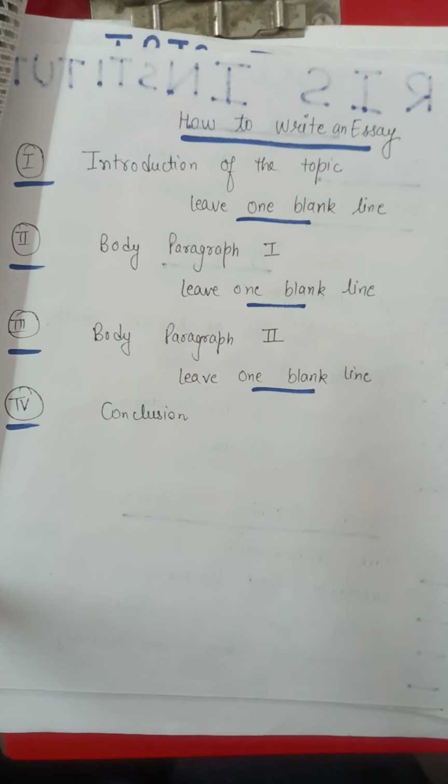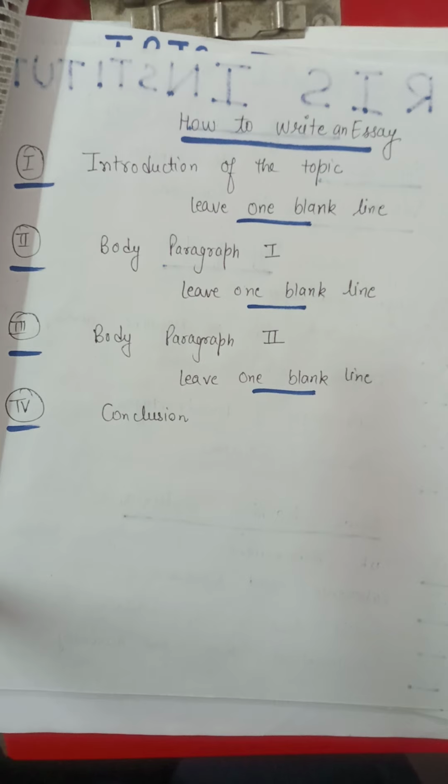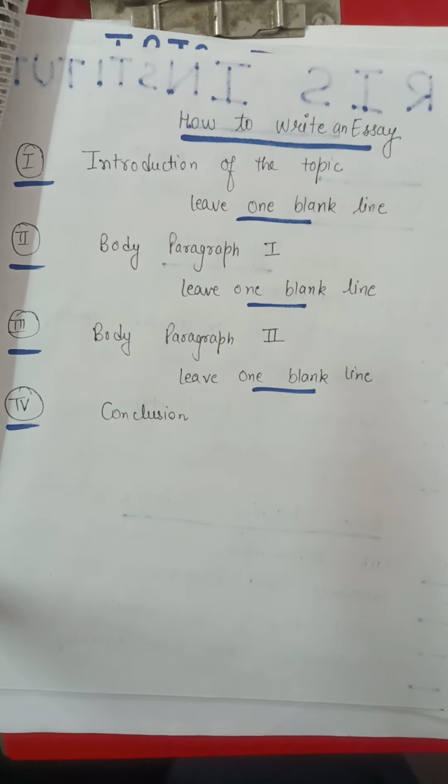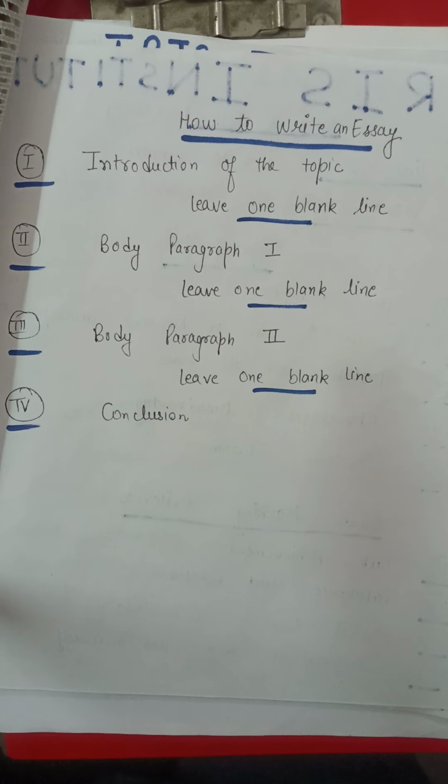Now, how to write an essay? For the beginners who are not aware of this, I narrate you. The first one should be introduction of the topic. After that, you need to leave one blank line. Then after that BP1, means body paragraph 1. After that, leave one line, then again body paragraph 2, leave one blank line, then conclusion. You would come to know very soon how we write an essay in a well effective manner.